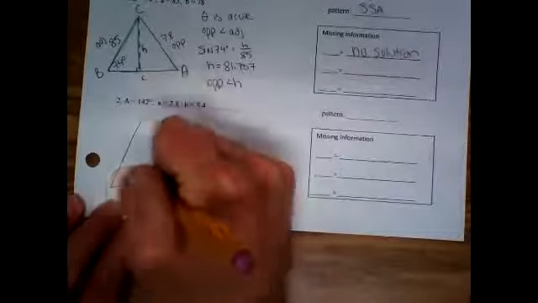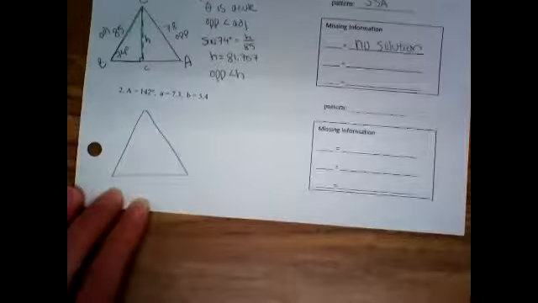All right, let's try another one. Draw a triangle. I don't care what it looks like, as long as it has 3 sides.